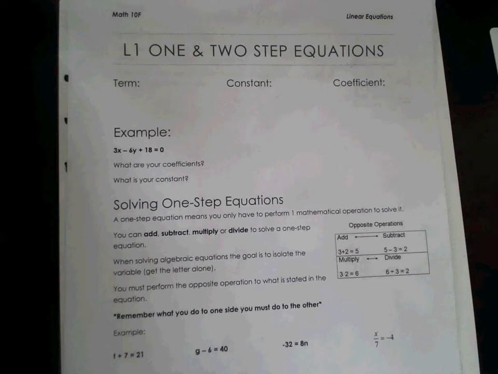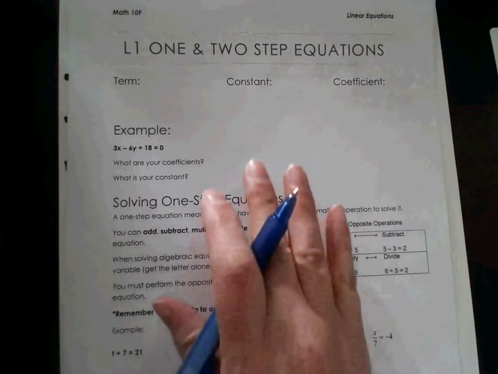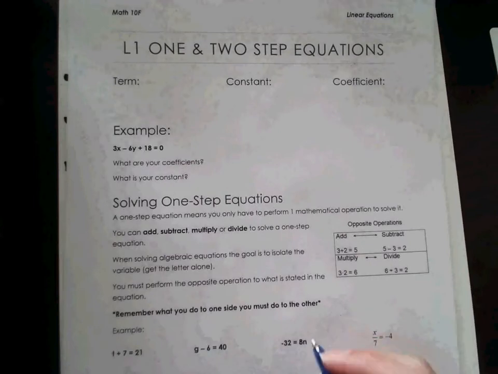Hi folks, I'm using Ladybug to do the videos. Just this way it's under my document camera, a little bit easier for me to do.